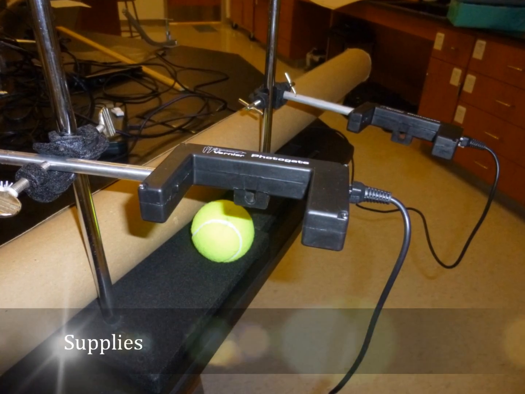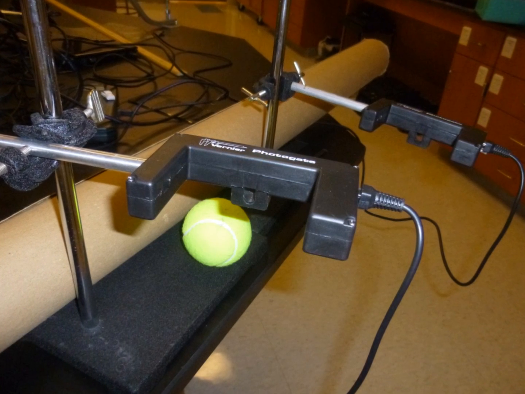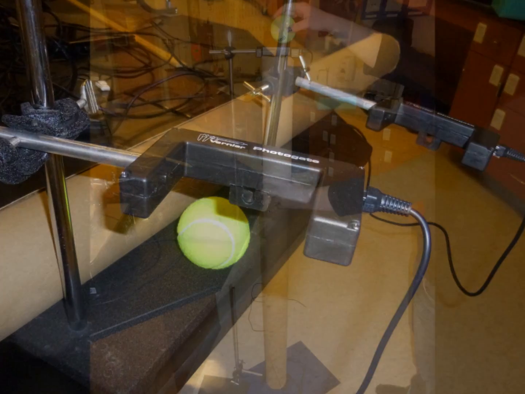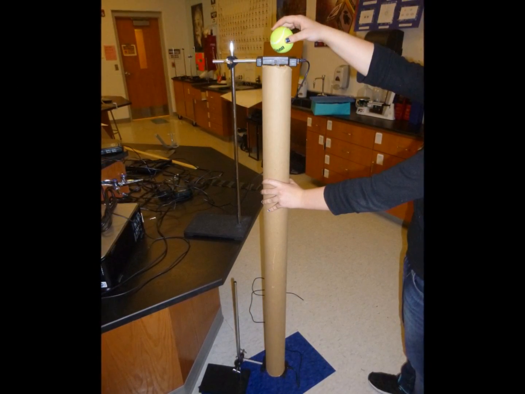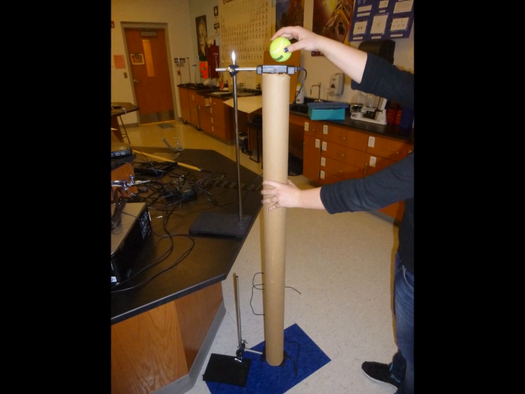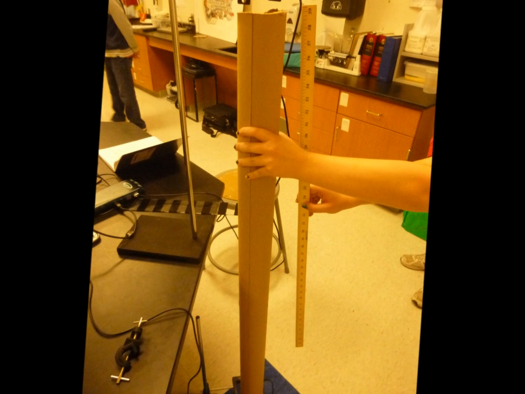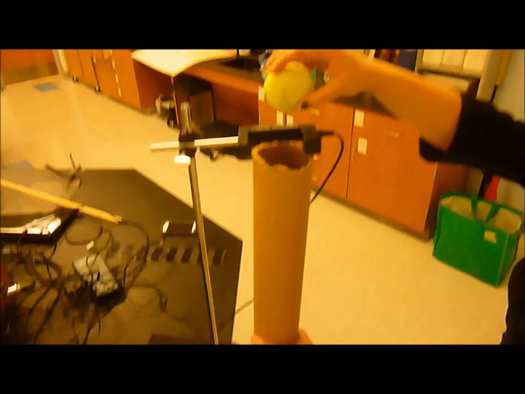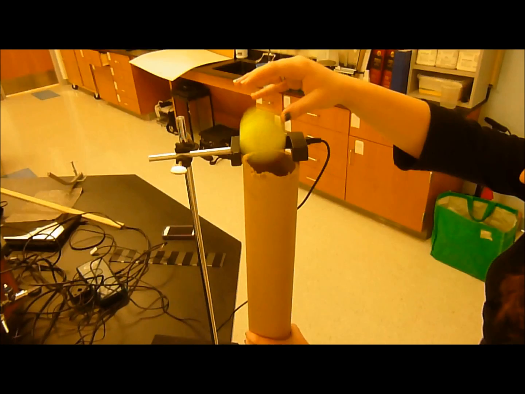For this station, you will need 2 photo gates, 2 ring stands, a tennis ball, a tube, and a meter stick. Place 1 ring stand on the table and 1 on the floor. Put a photo gate on each ring stand and position them so that the tube can fit in between. Measure and record the distance between the 2 photo gates so that you can know how far the ball has dropped. Once you hit collect data in Logger Pro, drop the tennis ball so that it passes through the first photo gate, the tube, and then the second photo gate.